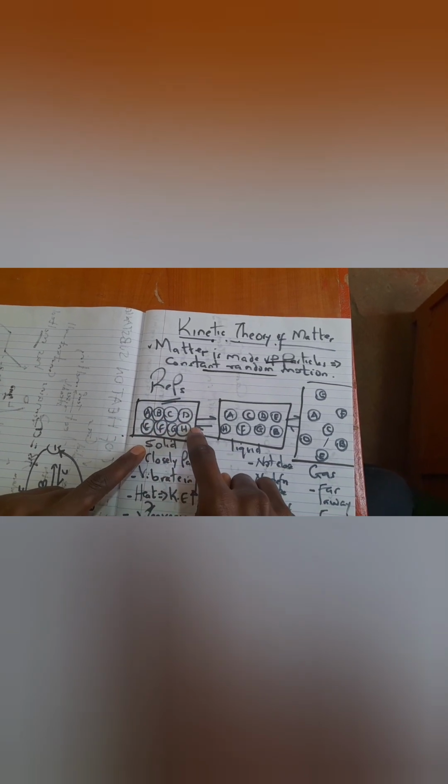where the first one stands for the solid, then the liquid, and this one stands for the gas. Now for this one, which stands for the solid, the particles A, B, C, D, E, F, and G, all these particles, are closely packed. In other words, they are together. They are not far away from one another. So if you move from one place to another, you are moving to another particle. There is no space here, so they are closely packed together.